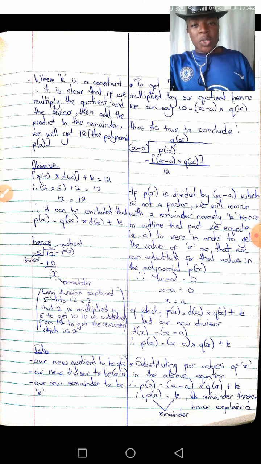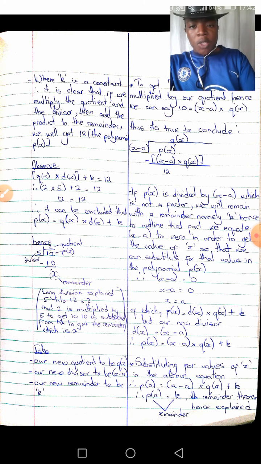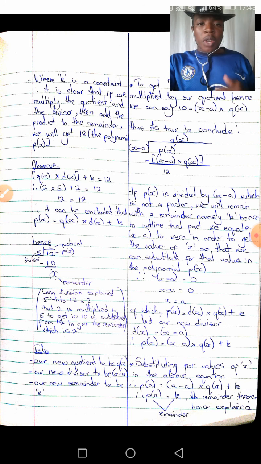Alright, so K is a constant. It is clear that if we multiply the quotient and the divisor, then add the product to the remainder, we will get 12, as shown below. So you can say that Q(x) multiplied by D(x) plus K is equal to 12. K is obviously the remainder. 2 times 5, you get 10, plus 2, you get 12, which is equal to 12. Therefore, we have managed to prove what we are talking about.